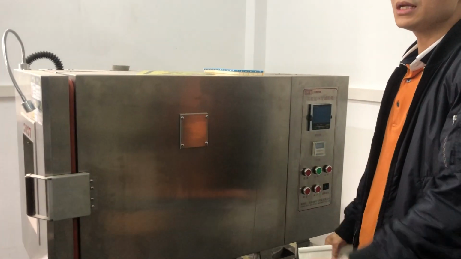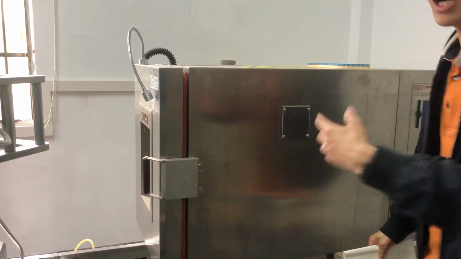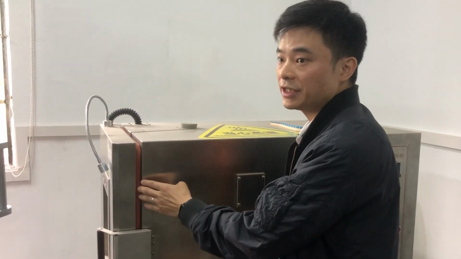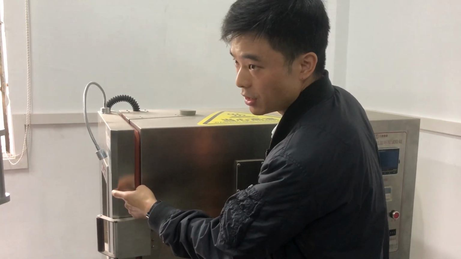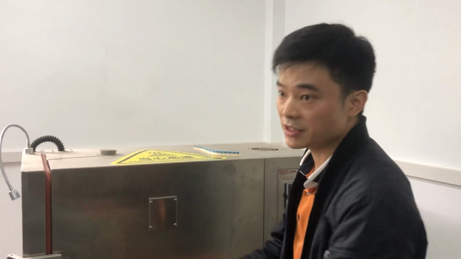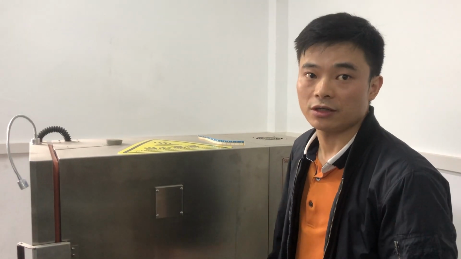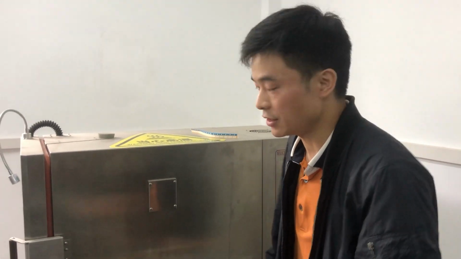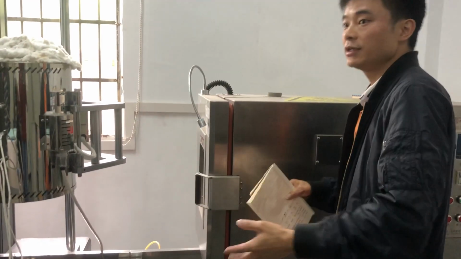How do we get the low temperature inside the chamber? Do you know? Liquid nitrogen. Yes, we fill the liquid nitrogen inside the chamber to cool the specimen to a very, very low temperature, like minus 180 degrees centigrade. And then we do the test.